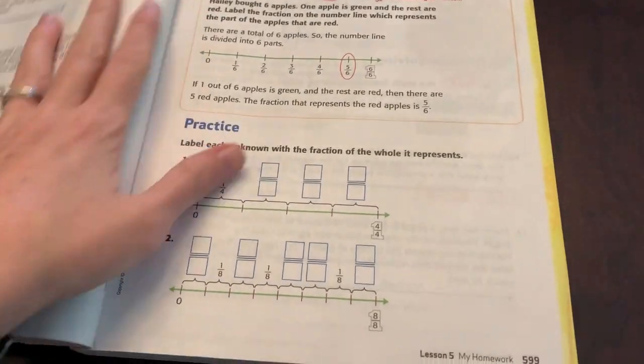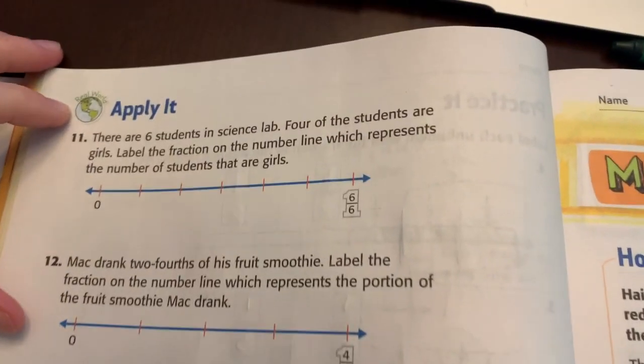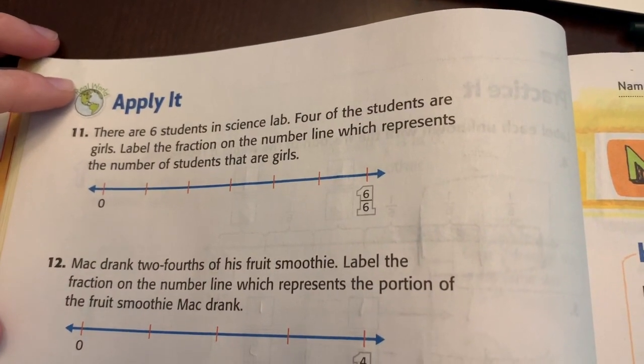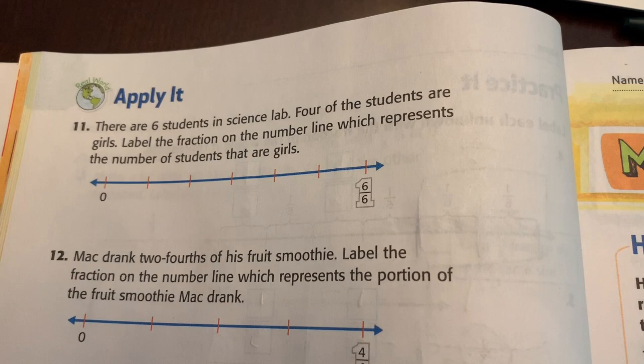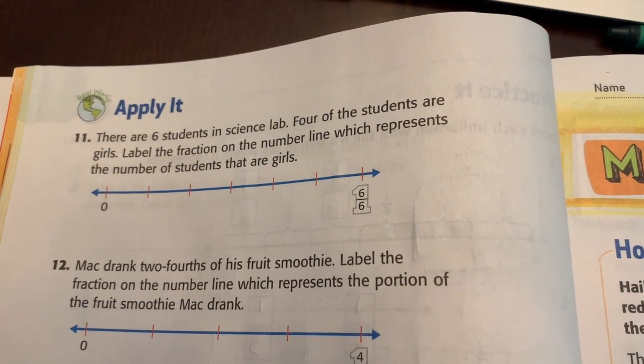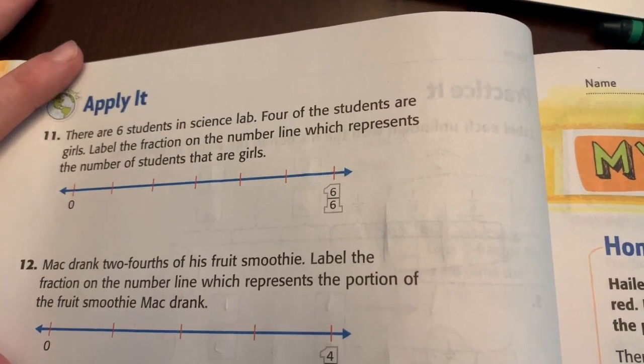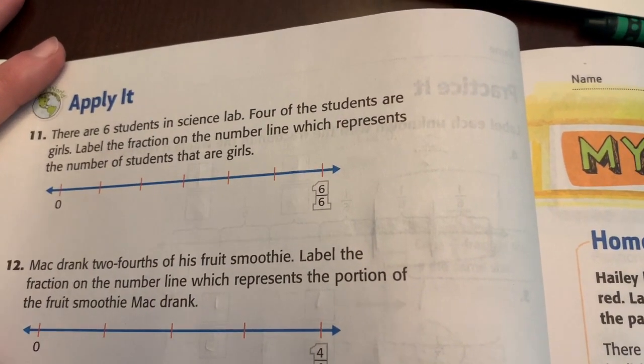Let's turn the page. Now we are going to apply it. Number 11 says, there are 6 students in science lab. 4 of the students are girls. Label the fraction on the number line which represents the number of students that are girls. So let's first write the fraction.